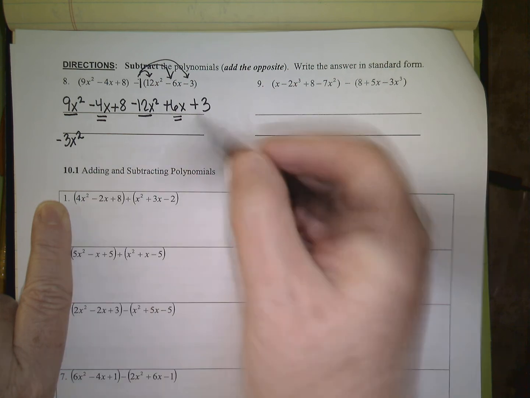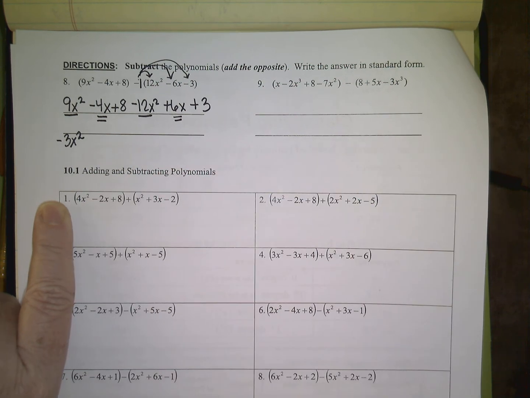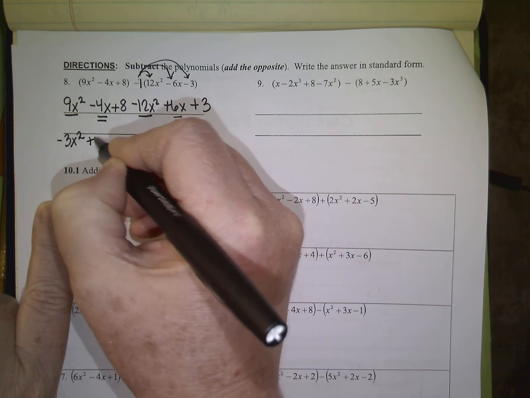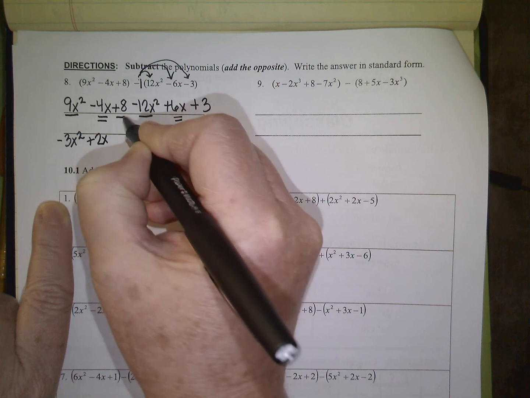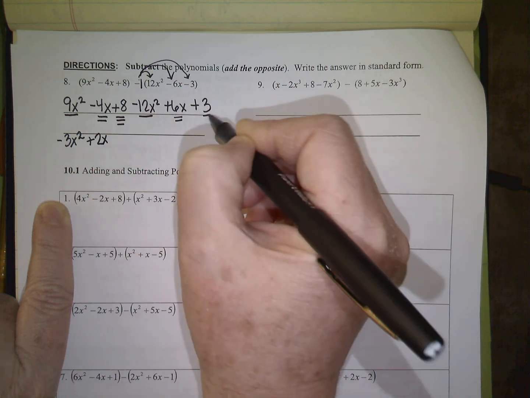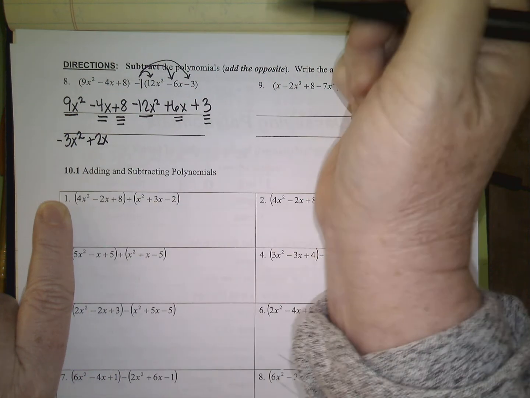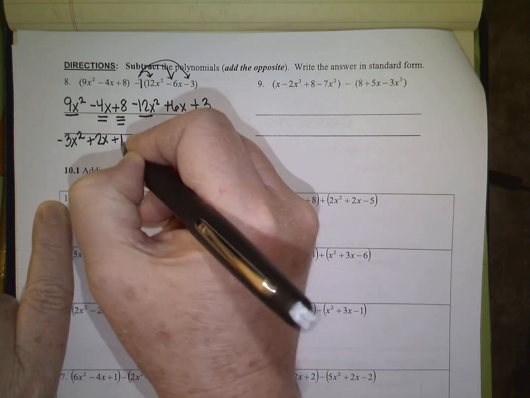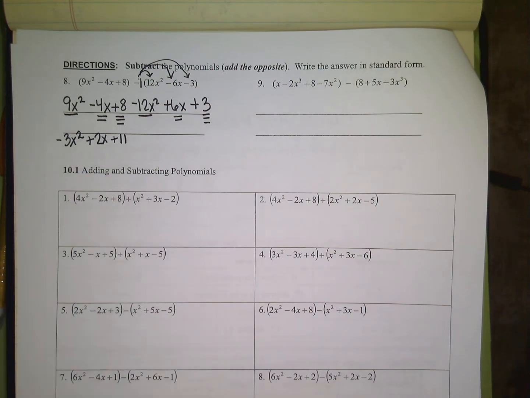Do you get 10? That's negative 4 plus 6. You don't get negative 2x either. 2x. Now you've got 8 and 3. Are 8 and 3 both positive? So that's 11.